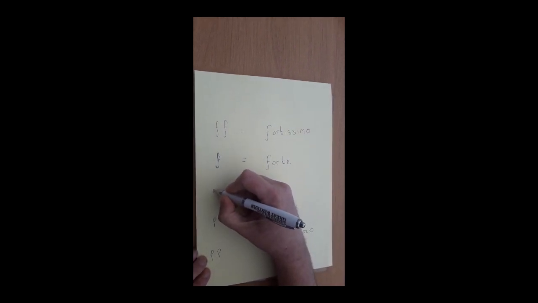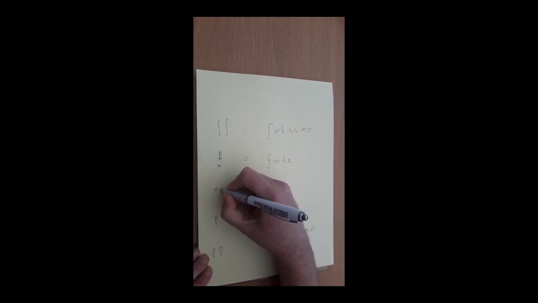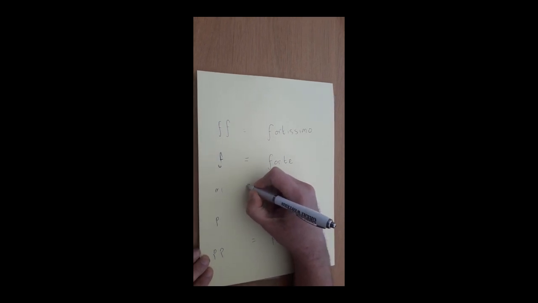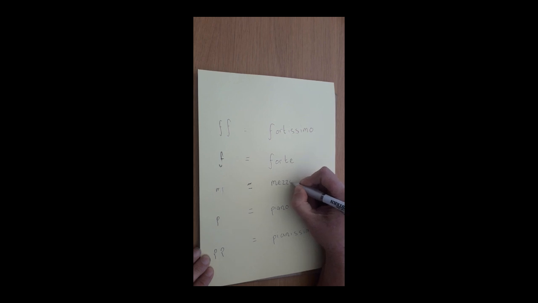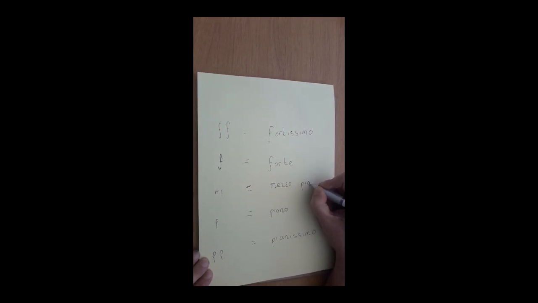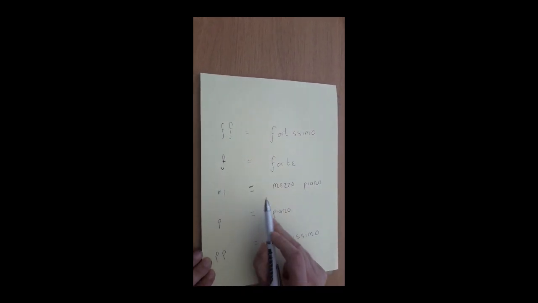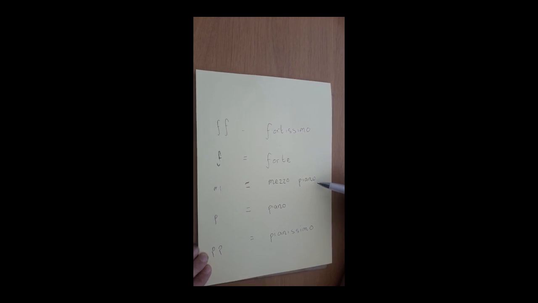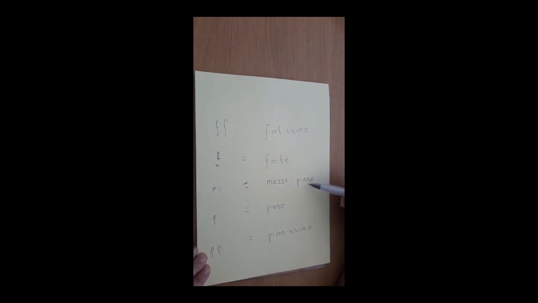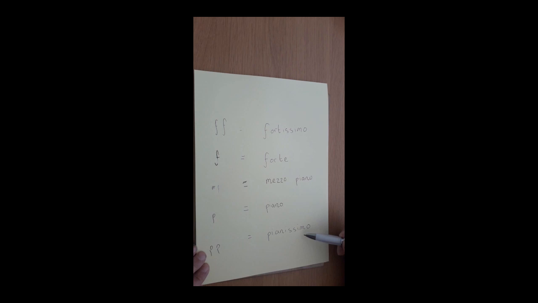We've got one other, which we're going to put in the middle. Mezzo piano, which is somewhere between forte and piano. Kind of not very loud, but not very quiet either. So we've got fortissimo, which is really loud. Forte, loud. Mezzo piano, somewhere in the middle. Piano, which is quiet. And pianissimo, which is really, really quiet.